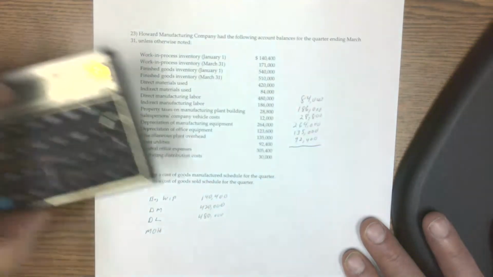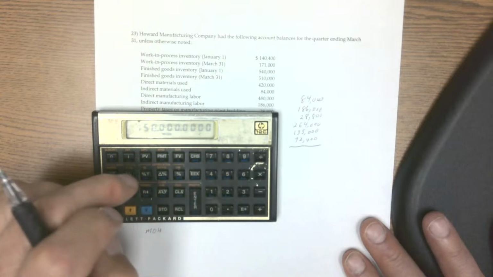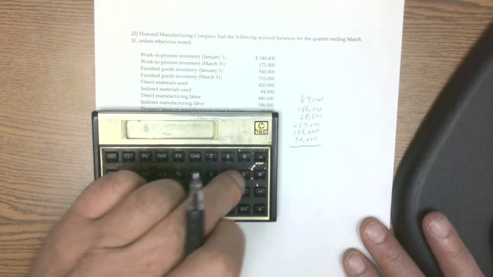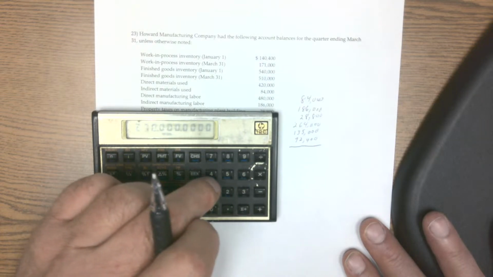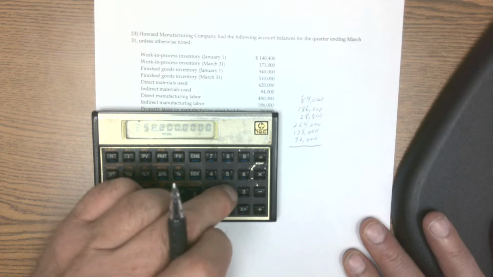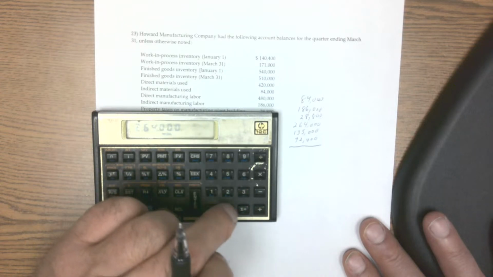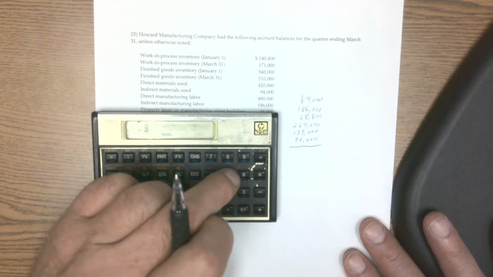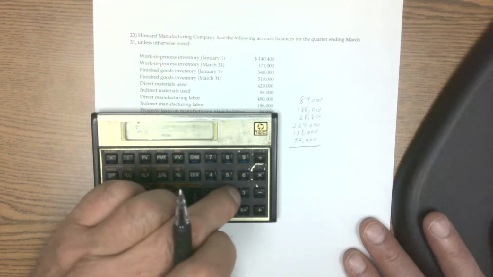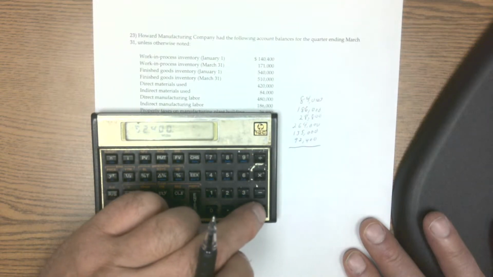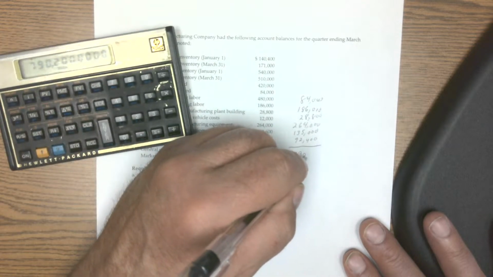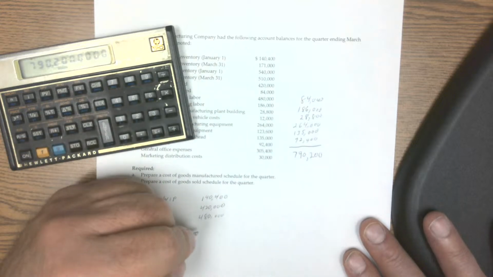So we've got all of our manufacturing overhead here. So I get 790,200.